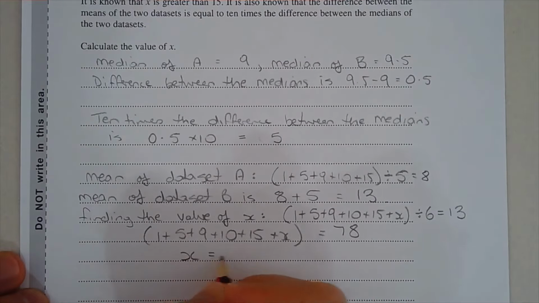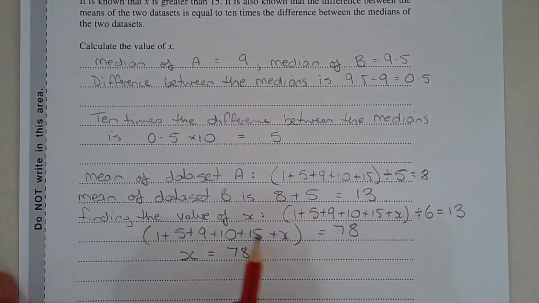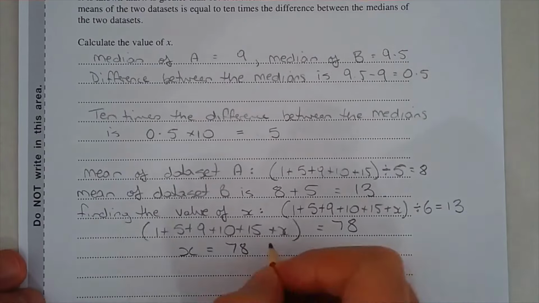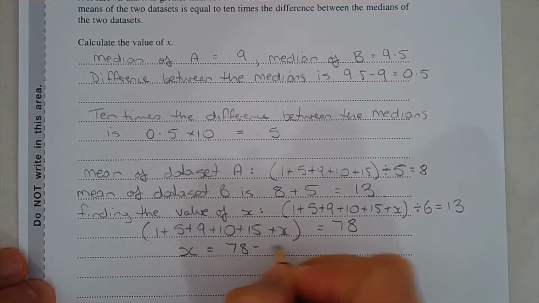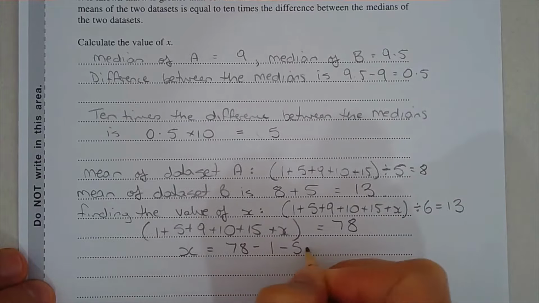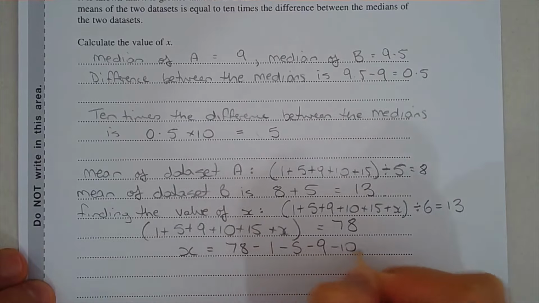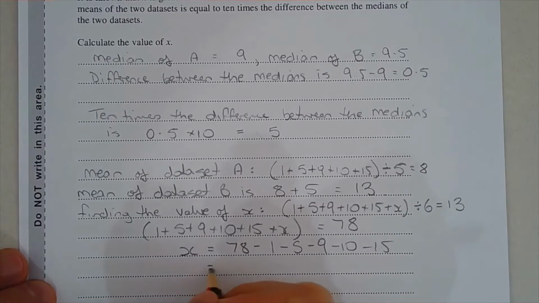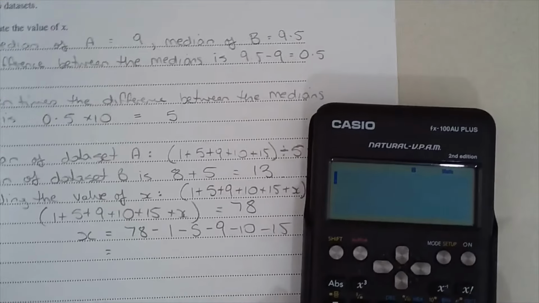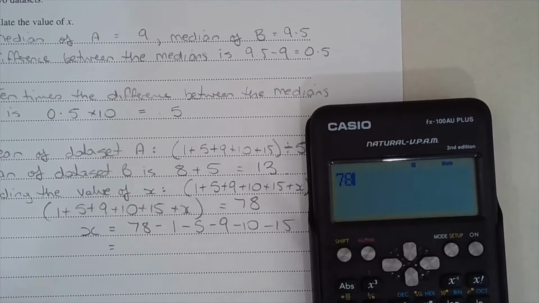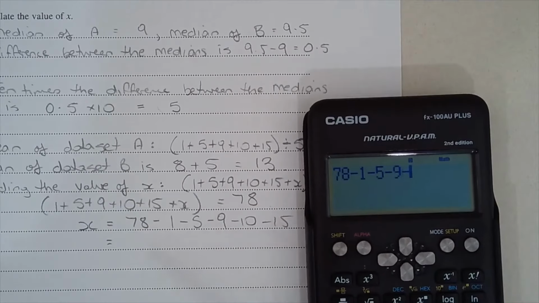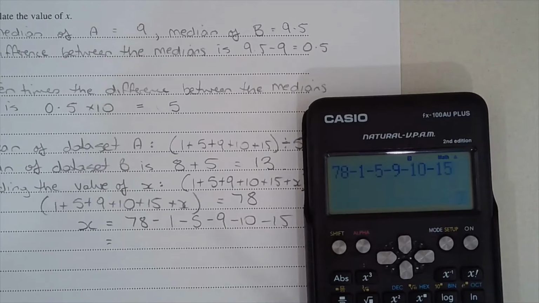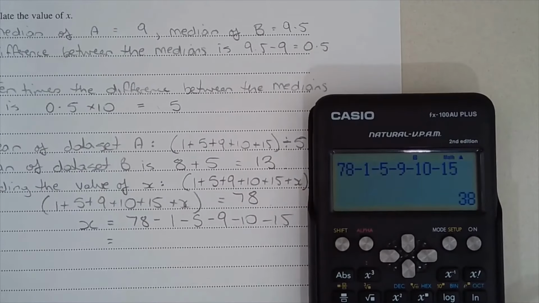Therefore x is equal to 78 minus 1, minus 5, minus 9, minus 10, minus 15. I could add them up first and then subtract from 78, but I'll just do this. And the value of x there is 38.